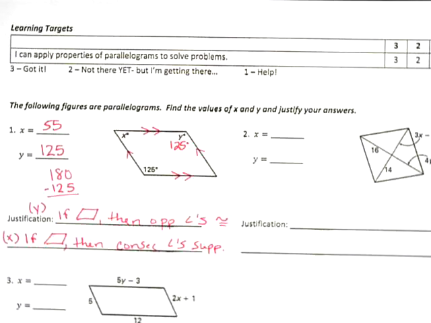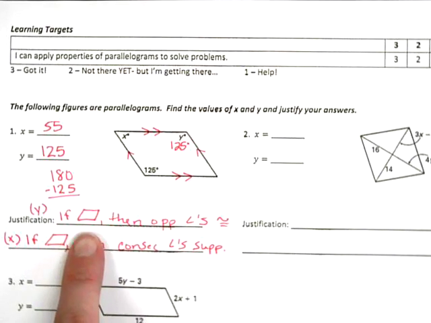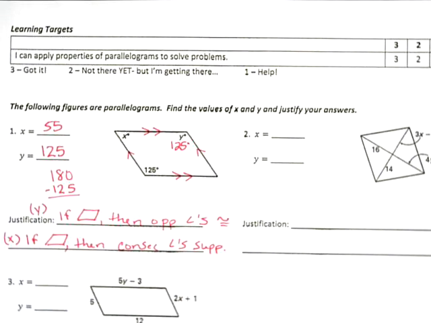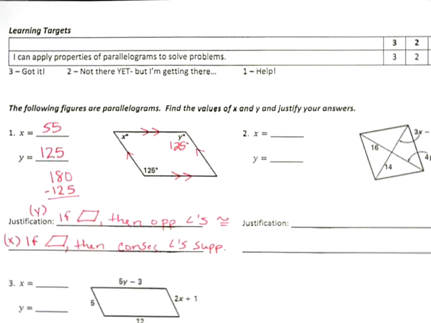Notice I used shortcuts. I used the symbol for parallelogram and the symbol for angles and congruent. I'm totally fine with that. Okay, if you want to write them completely out, you can. I would use the shortcuts because it's easier. But keep that in mind. If you have two different justifications, you do need to give me both of them.